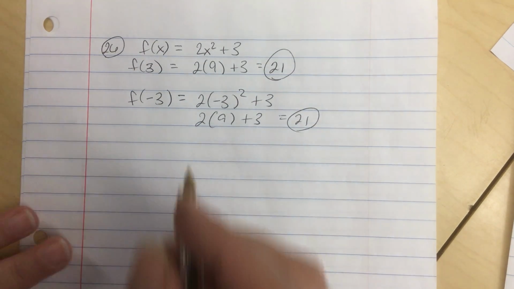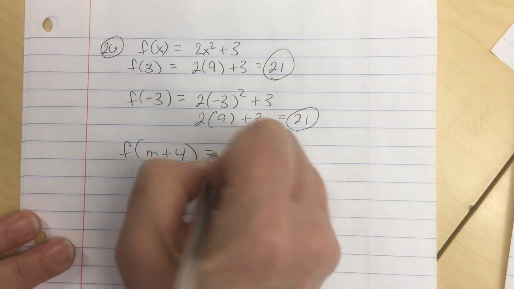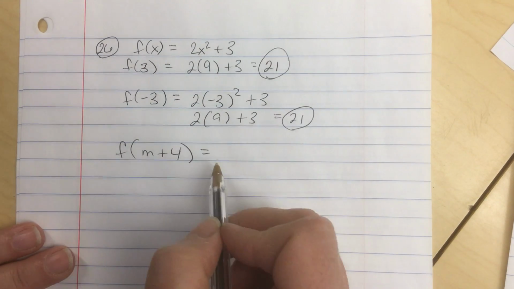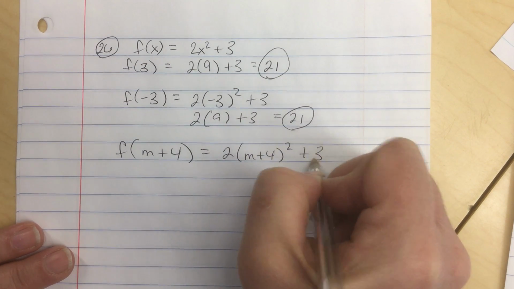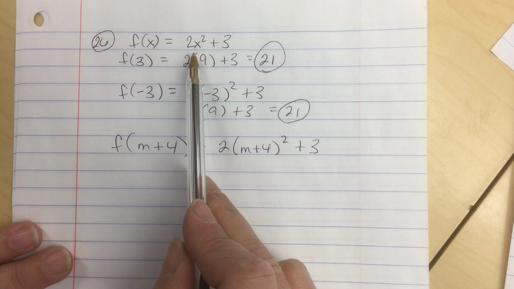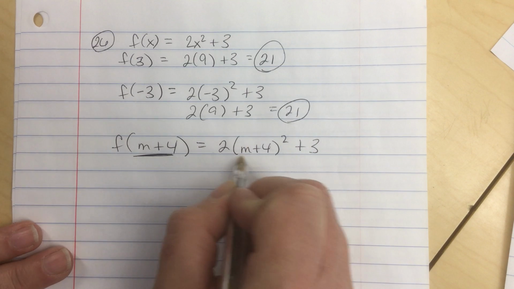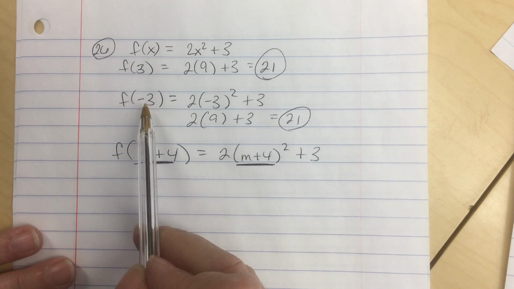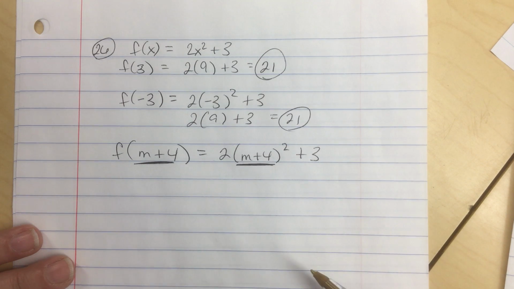If there's a letter involved, like what if I say find f of m plus 4? In that case, you're still going to replace, here we replaced x with 3, here we're going to replace x with m plus 4. So 2 times m plus 4 squared plus 3. Does everybody see what I did there? I'm replacing the x. I'm still working with f of x is 2x squared plus 3. If I want f of m plus 4, I'm going to put m plus 4 in place of the x. And I'm going to get a new equation. If I plug in a number, I'm going to get a number. If I plug in a letter, I'm going to get a new expression with a letter in it.